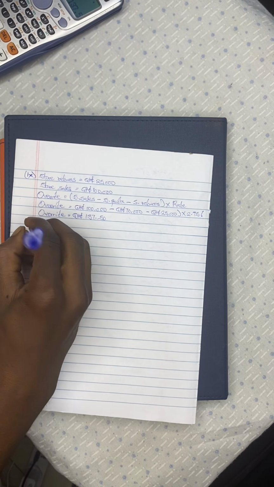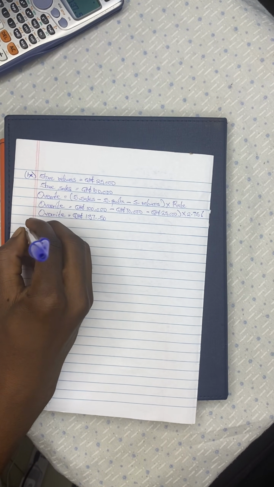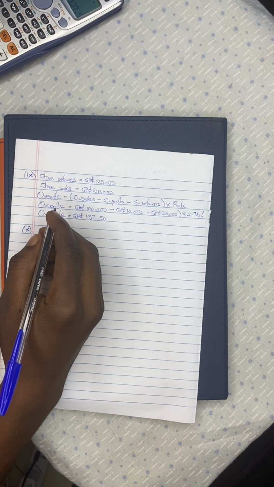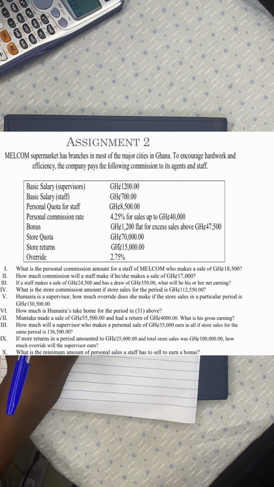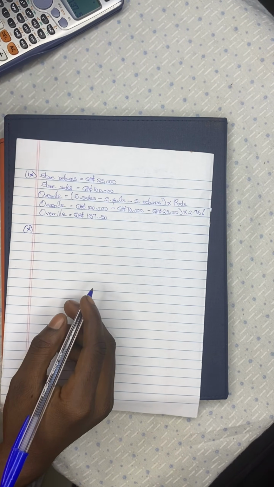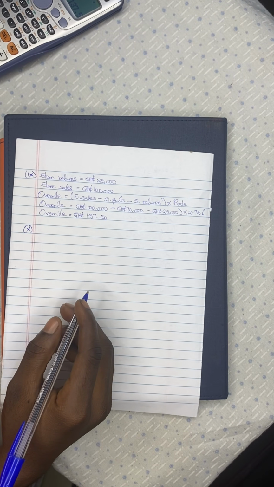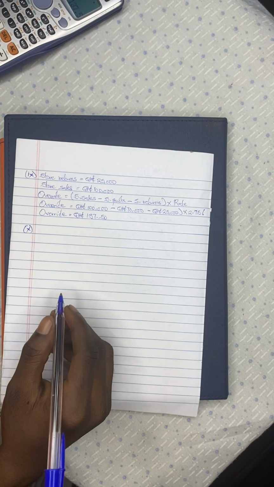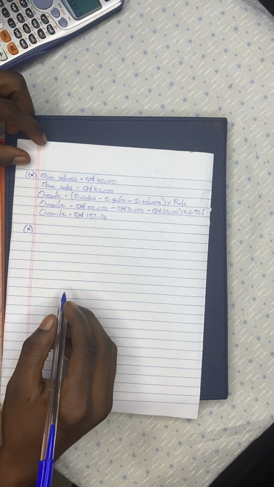So the final question for the day is a short one, which says, what is the minimum amount of personal sales a staff has to sell to earn a bonus? So how many sales should the person make in order to earn a bonus? Now, what is the bonus quota?